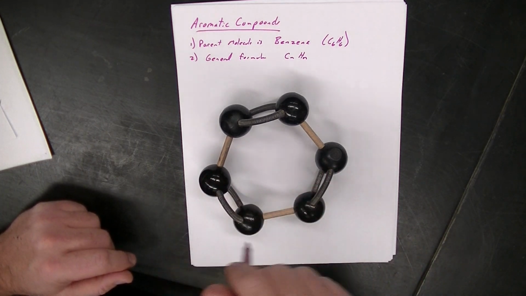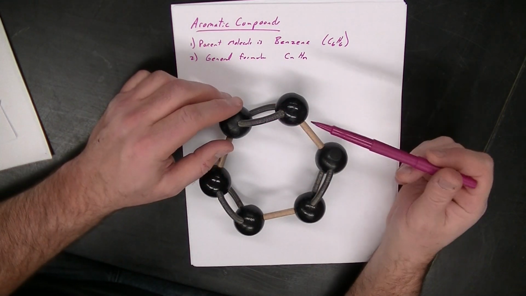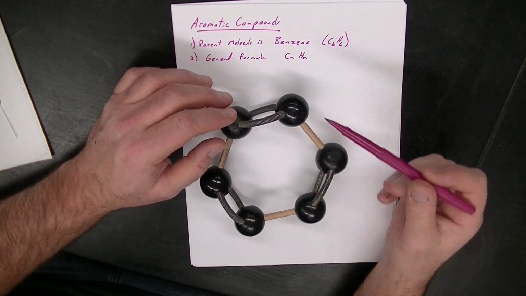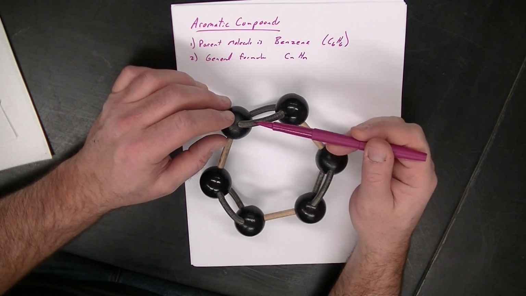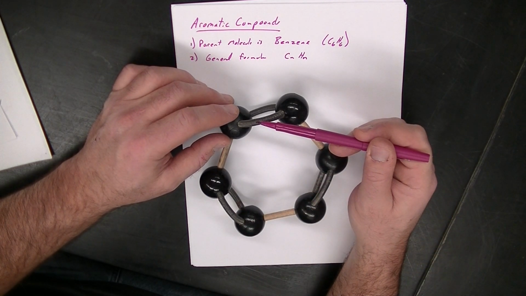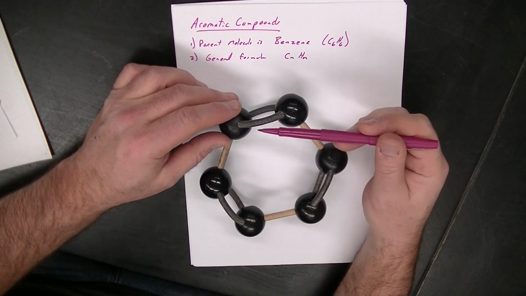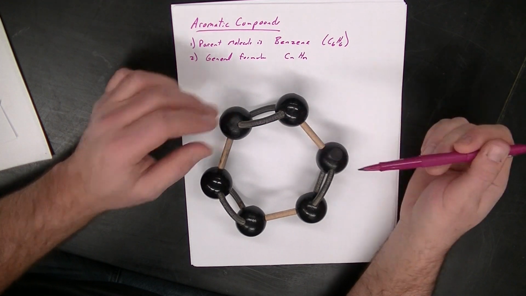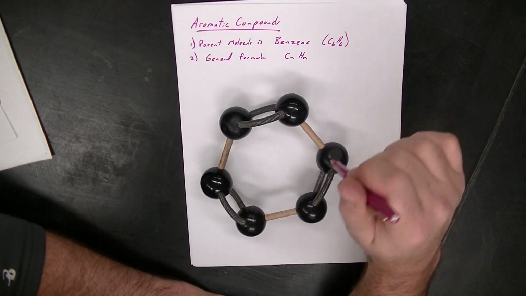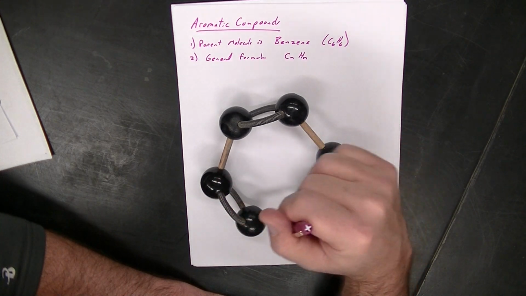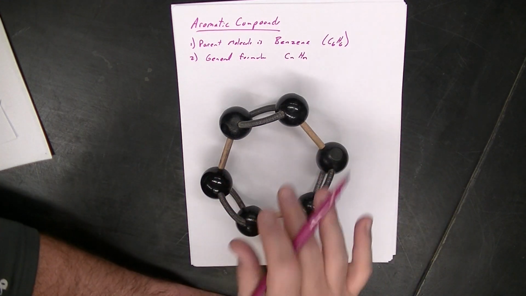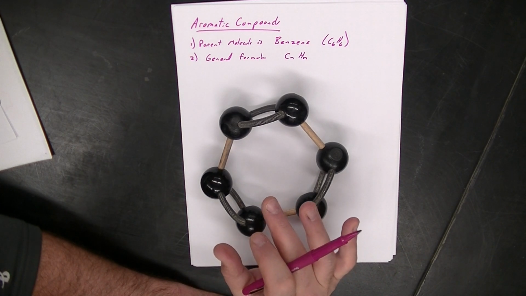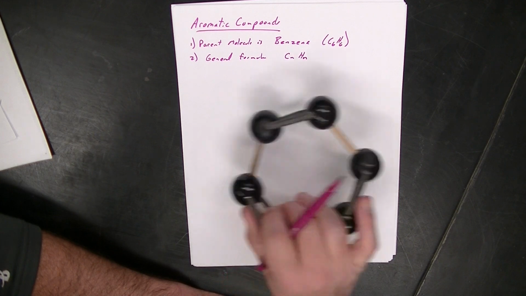But this is actually in resonance, so we don't actually see a double bond here and a single bond here. This is going back to last semester. One of these electron pairs is delocalized, so it can go around here. Instead of seeing a double bond and a single bond, we see a bond and a half and a bond and a half. Those two electrons are free to move around the structure, which gives it some electrical properties that are pretty important.